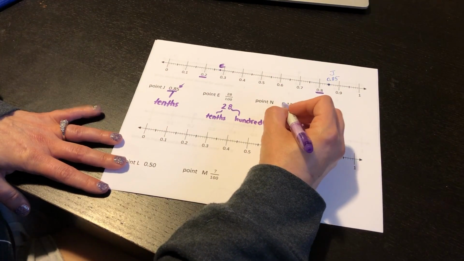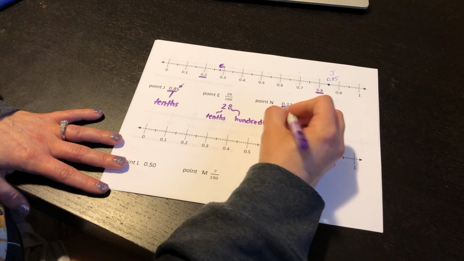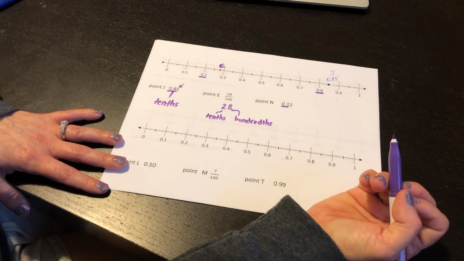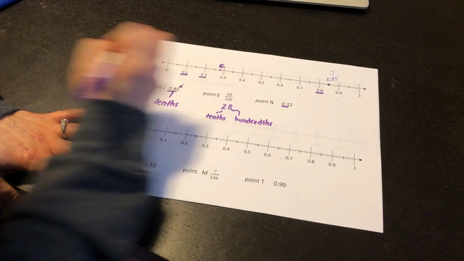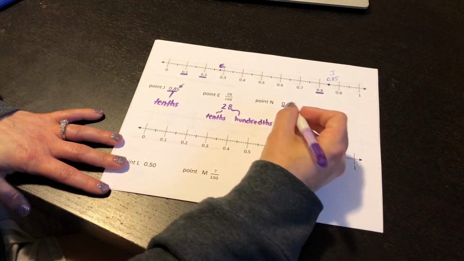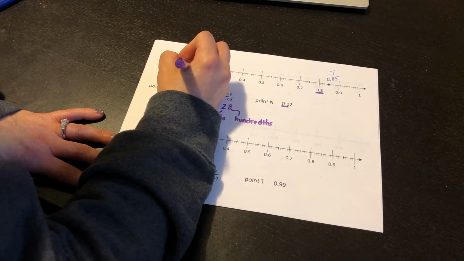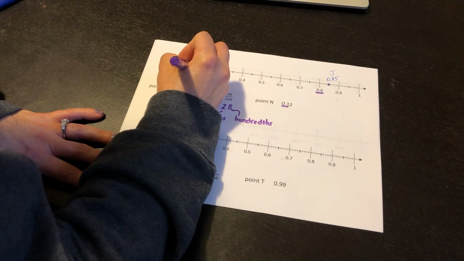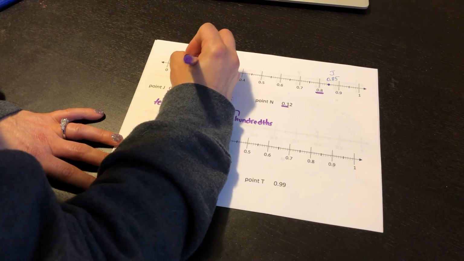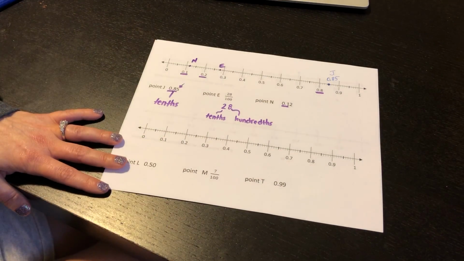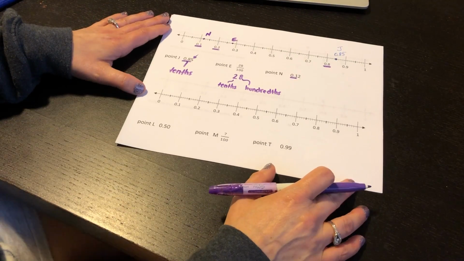Again, I have another point. It begins at 1/10, so I match it right there, and I need to count over 2 more hundredths, and there I place point N. All right? Let's look at it again.